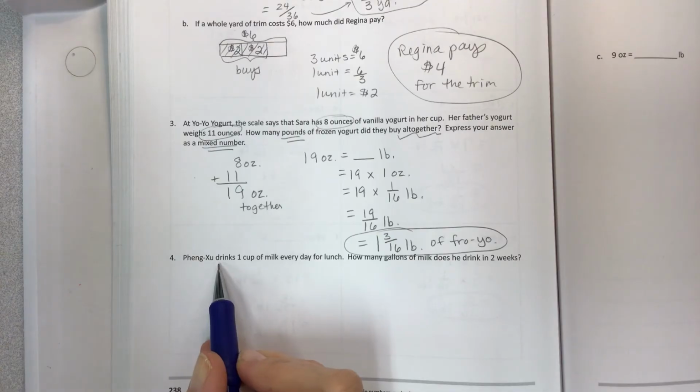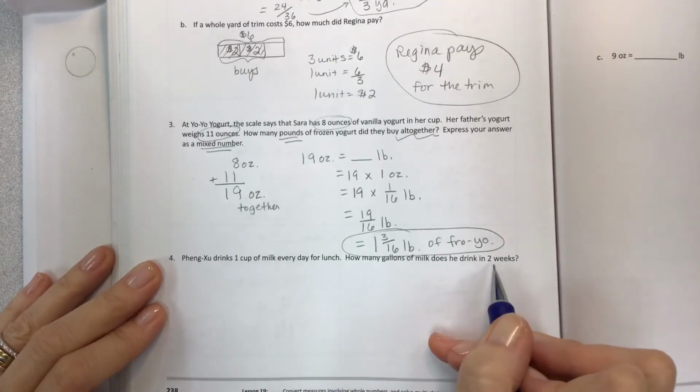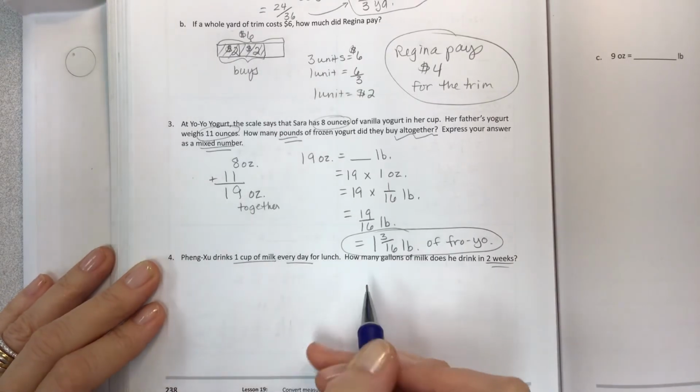Feng Zhu drinks 1 cup of milk every day for lunch. How many gallons of milk does he drink in 2 weeks? So 1 cup of milk every day for lunch.